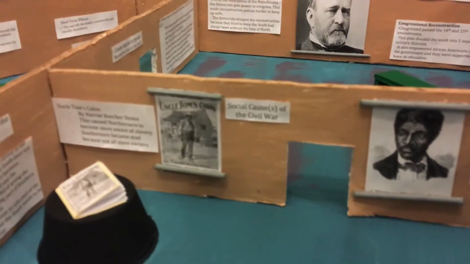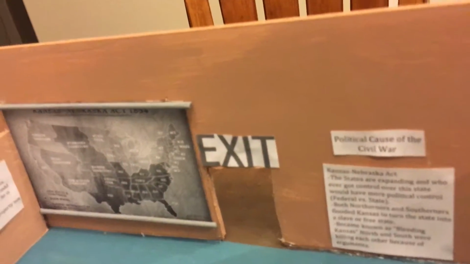Once you go through, you start at the beginning of the Civil War, in the main room, which has the economic causes of the Civil War. Then it has the social, which were Uncle Tom's Cabin and Dred Scott's case. And then you have the political causes, which was the Kansas-Nebraska Act. The economic cause was northern businessmen wanting to have partnerships with southern plantation owners.